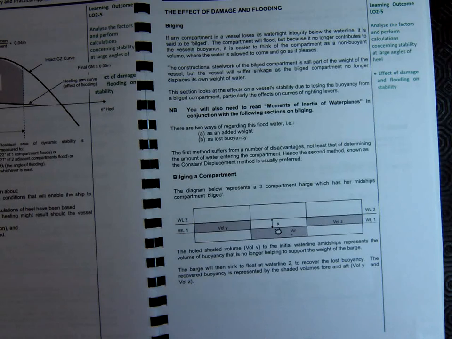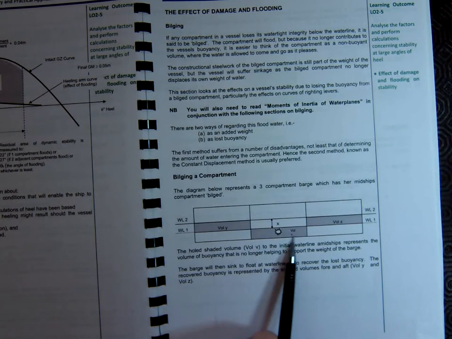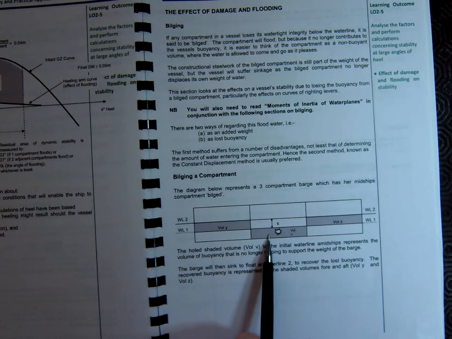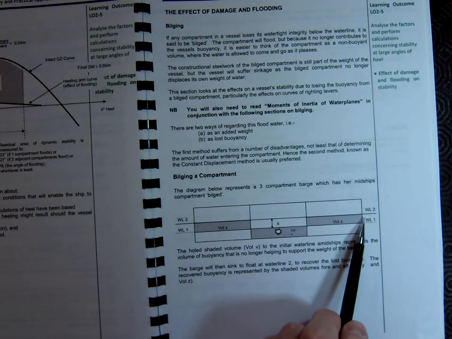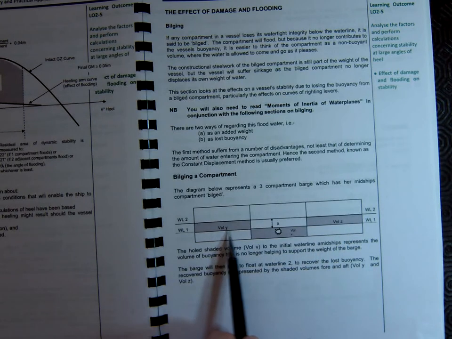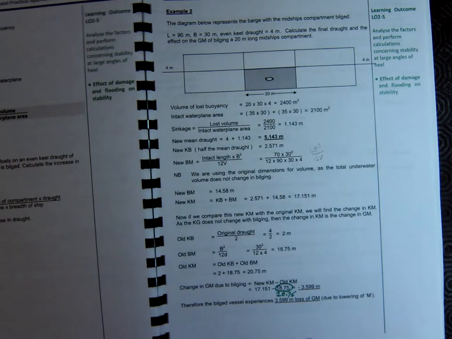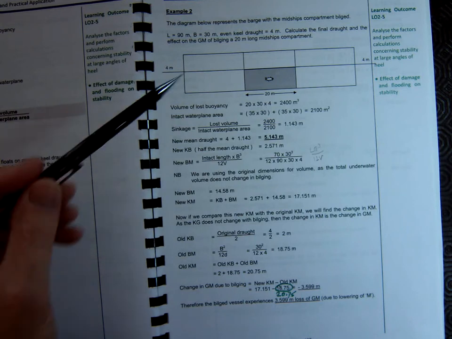Because the underwater volume doesn't change, the weight of the vessel doesn't change, and the centre of gravity stays in the same position. And on this sketch here we can see that this particular compartment has been bilged. Therefore we've lost this volume of buoyancy, and we regain it by going from waterline 1 to waterline 2. In effect, volumes y and z replace volume v. And let's have a look at an example to work through.